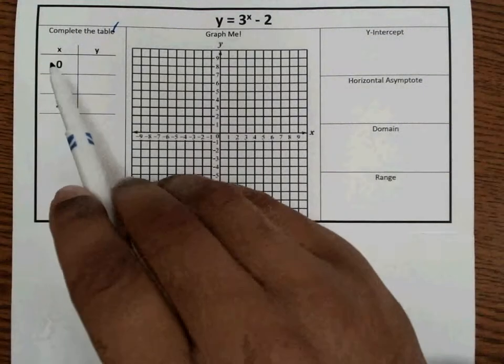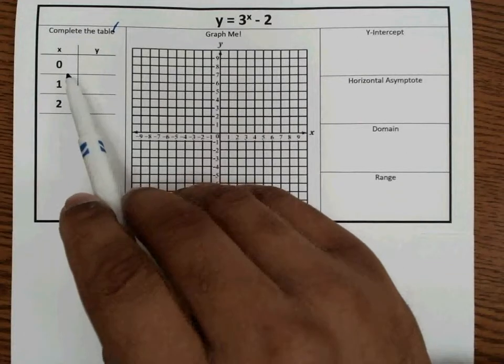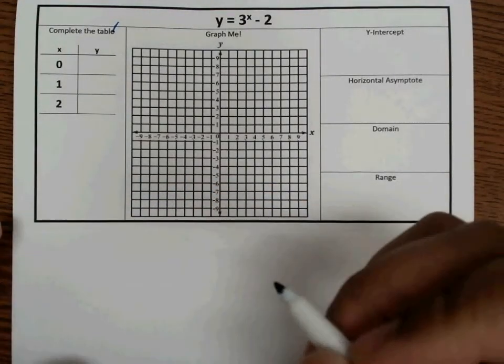Again, if you have Mr. Behringer, please make sure you start off at -1. But let's go and get started.